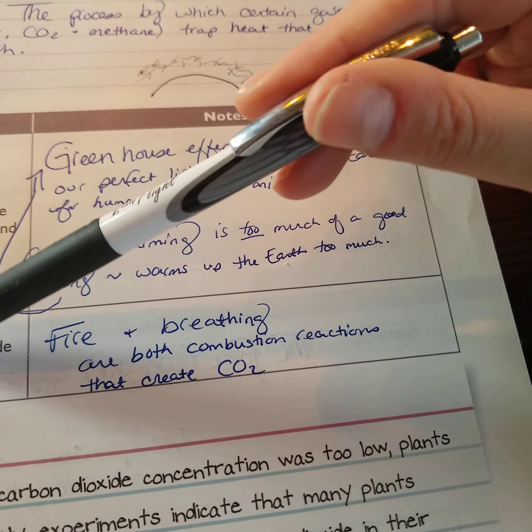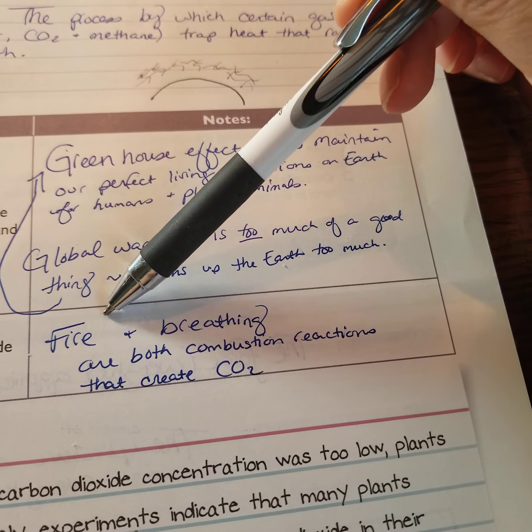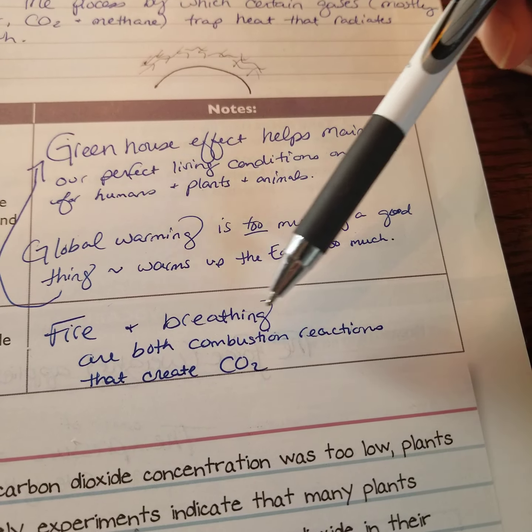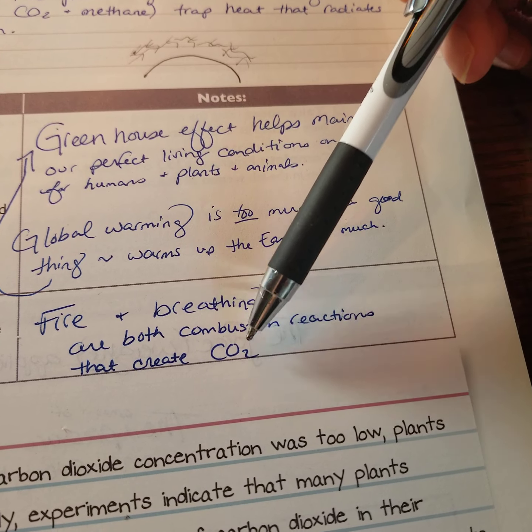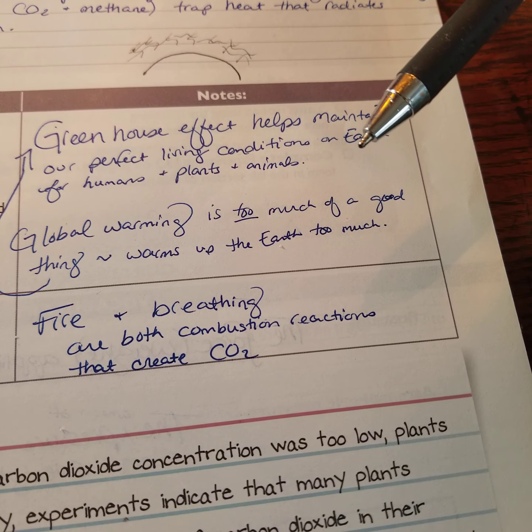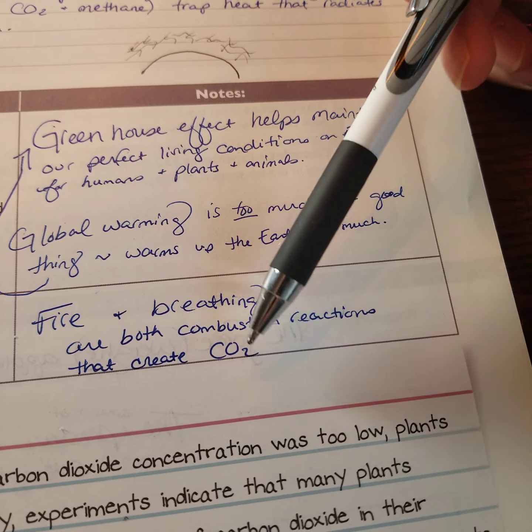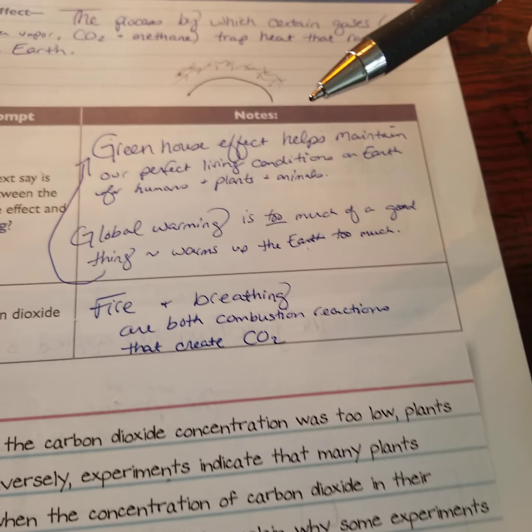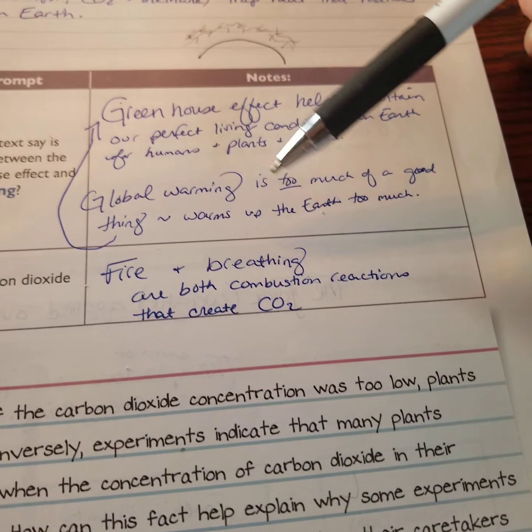Where does the carbon dioxide come from? Fire and breathing are both combustion reactions that create carbon dioxide. So, as I talk to you right now, I am creating carbon dioxide. All right, on your own.